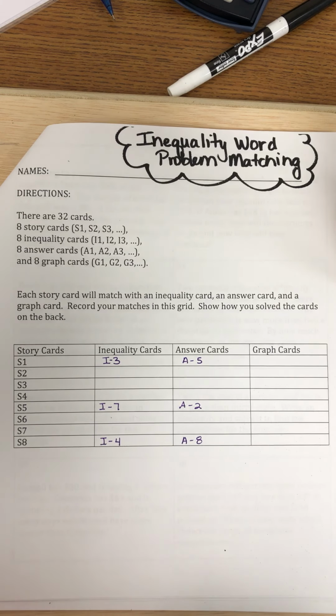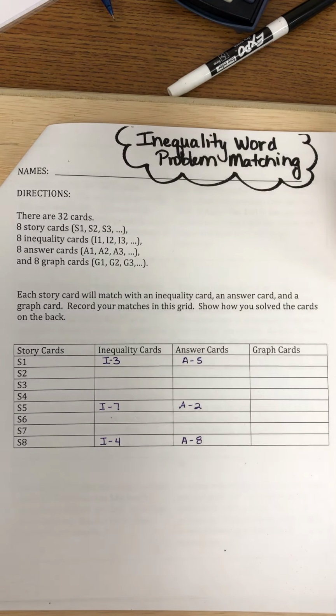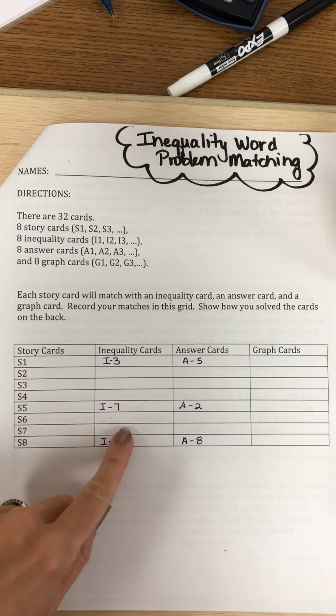Here's a brief introduction and example problem from the inequality word problem matching. This whole exercise is to practice being able to match the actual problem, the actual story, with what it's going to look like as an inequality, what the answer is, and how you would graph that on a number line. So making sure that you can connect all four of these.